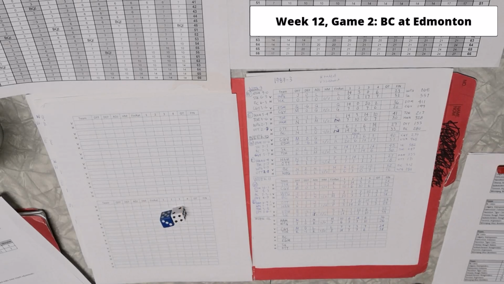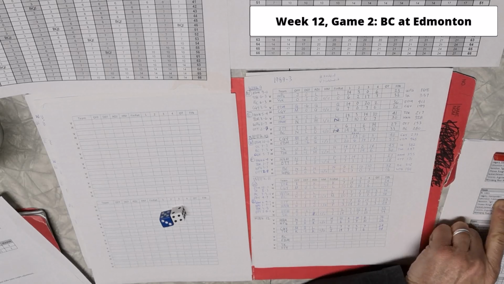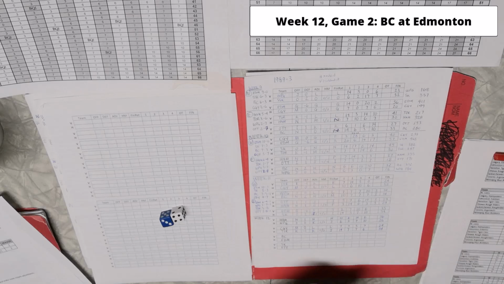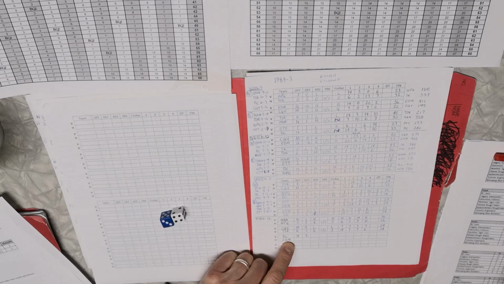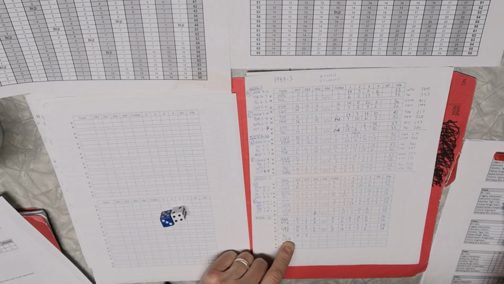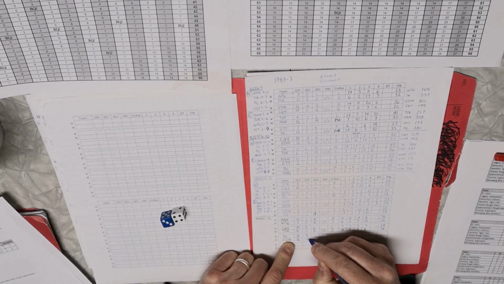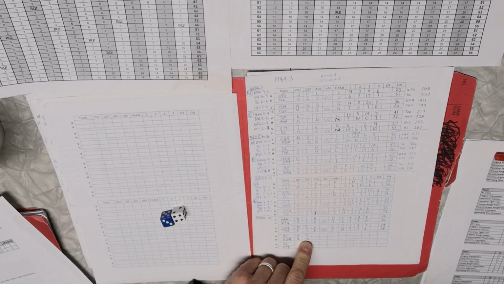BC Edmonton. BC offense and defense 2. So N and 2. Edmonton is Q and -6. So you can see that Edmonton's defensive rating is pretty darn good.